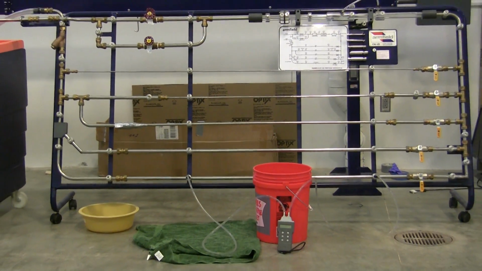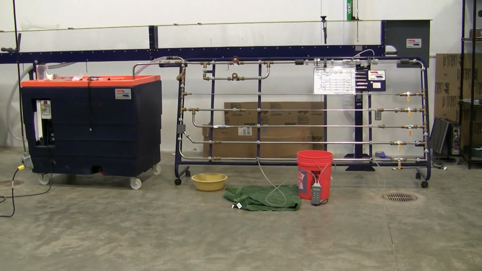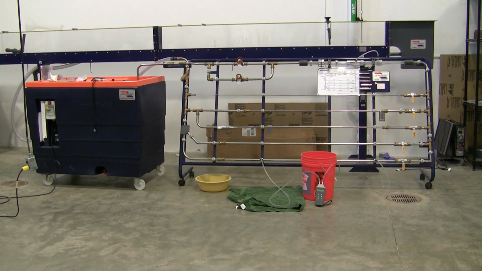So that concludes the overview of the equipment and a little bit of a safety tour. What we'll begin now is we'll go through measuring the flow rate, and you will be observing the conditions that allow you to quantify the flow rate, and then we'll take measurements at each of the fittings that are in this pipe rack.